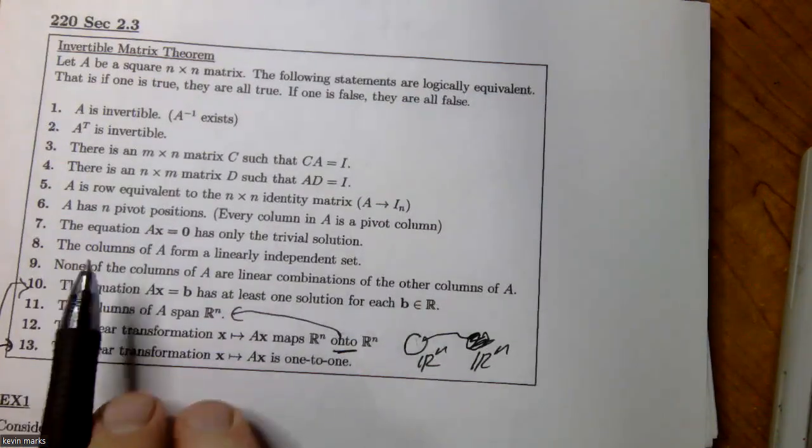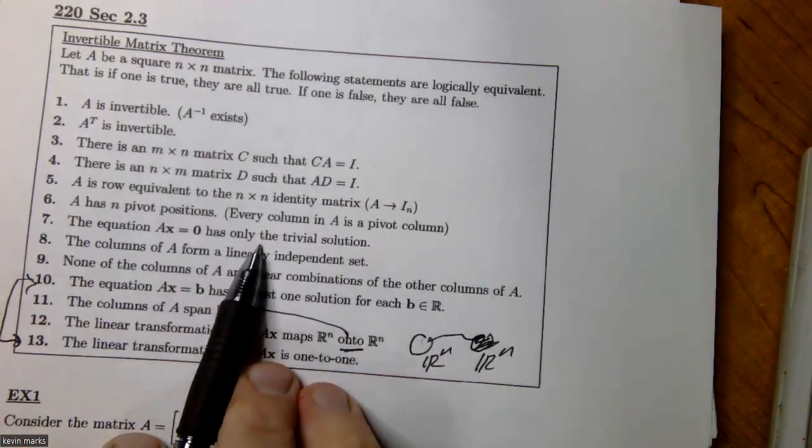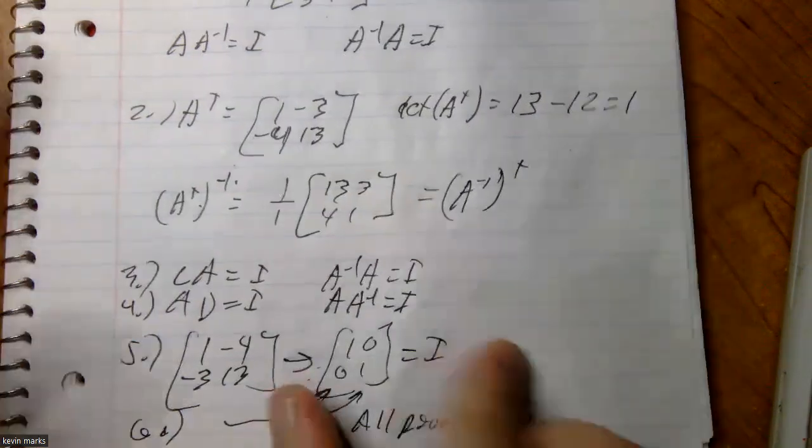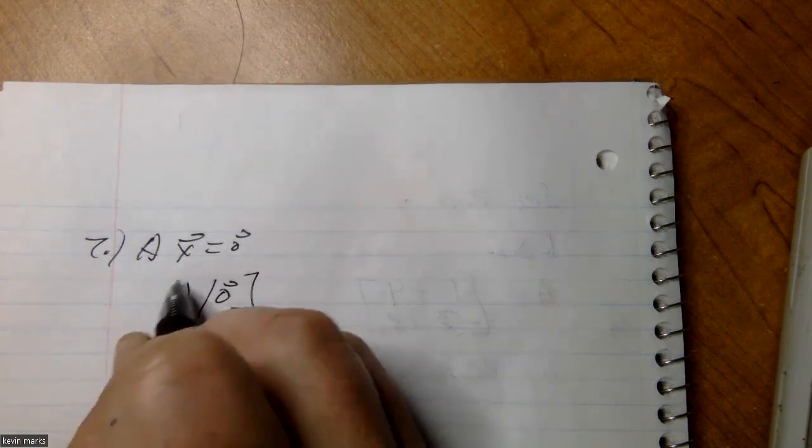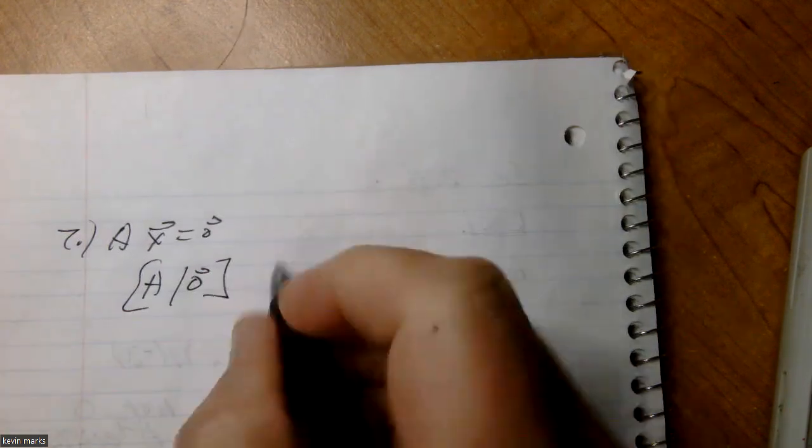Okay. What about 7? The equation Ax equals 0 has only the trivial solution. Well, of course. I mean, if I wanted to take this equation and solve it, how would you do that? You would take A and augment it with the 0, right? So you could go the long way and you could set it up.